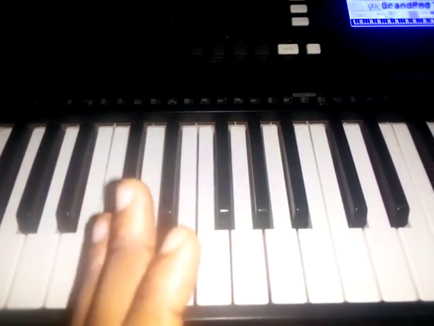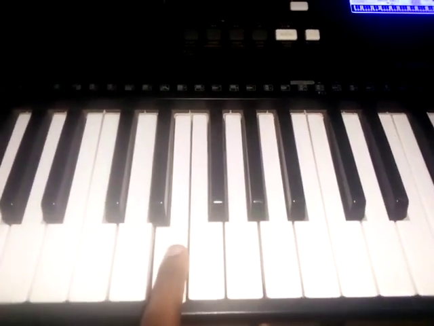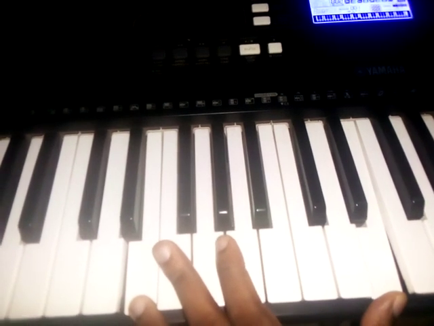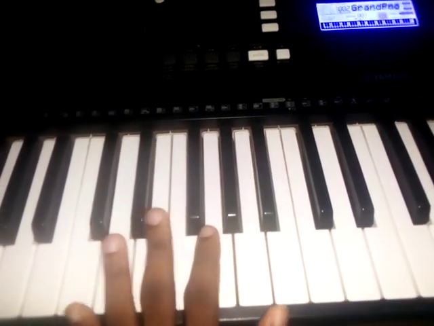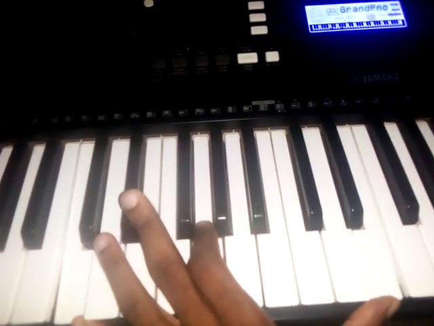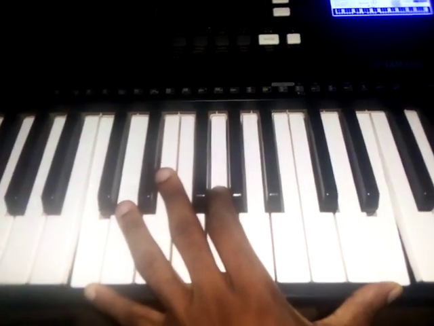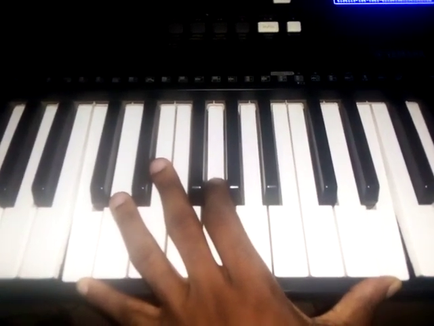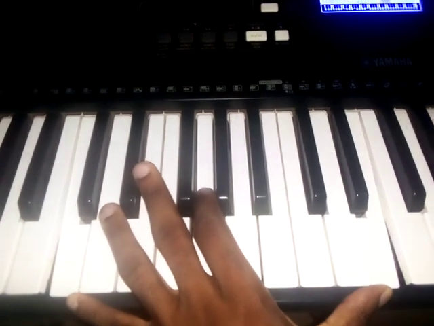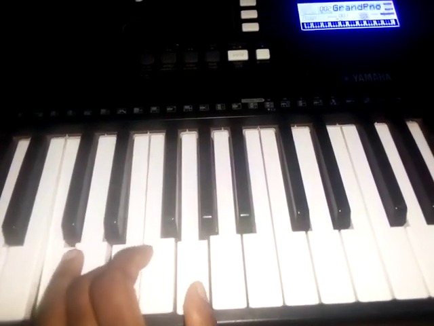What we basically do is take whatever note is in the middle, this note E, and play it up an octave, and it becomes like this. We take this and play it here. So this is still a C major triad, but in an open voicing as compared to this.